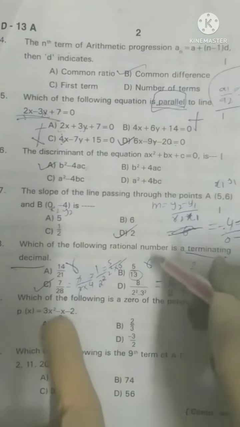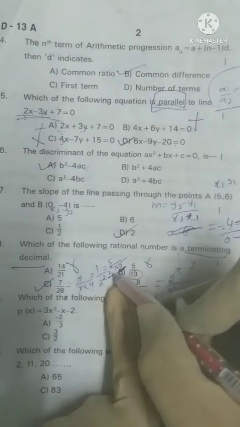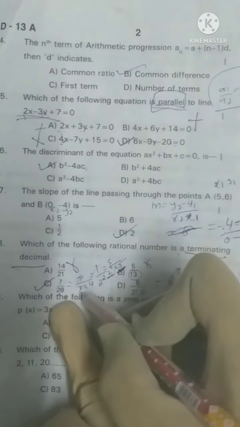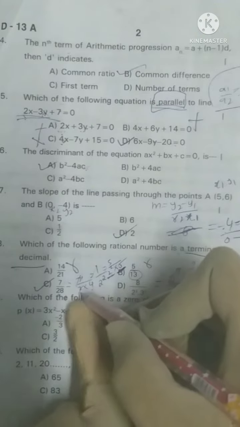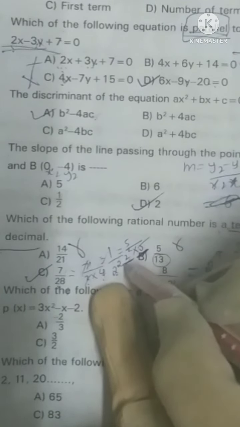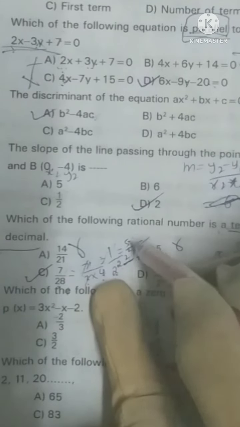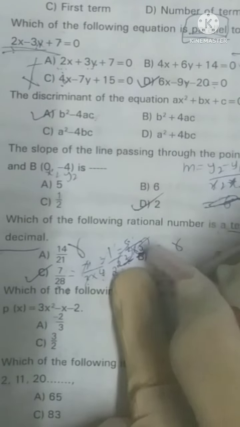Why is option C a terminating decimal? Because it can be expressed as 2 power n into 5 power m. See, 7 by 28 can be written as 7 by 7 4s are. So it can be written as 7 1s are 7, 1s are will get cancelled. What is left? 1 by 4 is left. What is 4? Again 2 square, 2 2s are 4. So 1 by 2 square means multiply and divide with 5. So 5 by 2 square into 5. It is of the form 2 power n into 5 power m in the denominator, 2 square into 5. That is why option C is the answer. That is a terminating decimal.